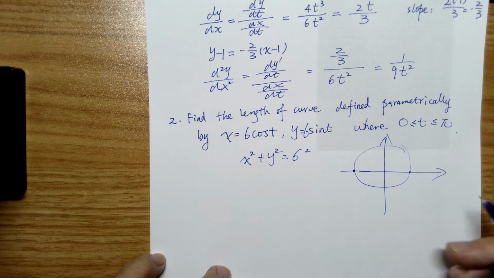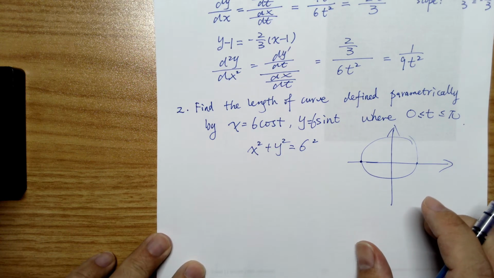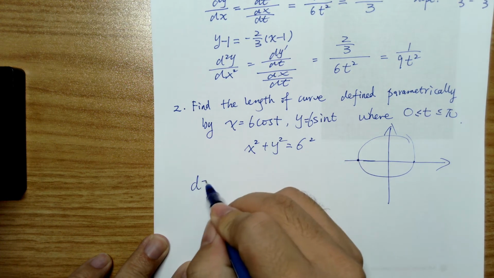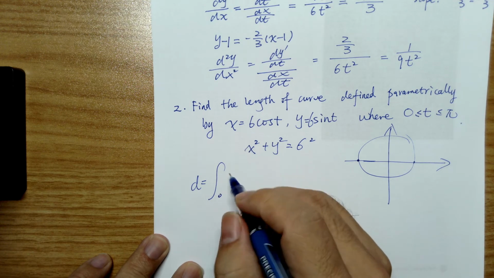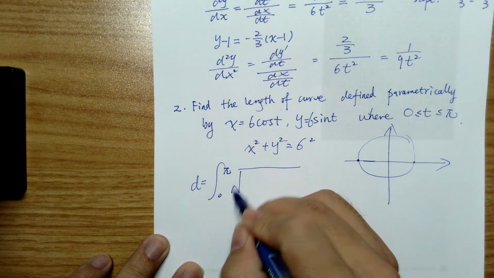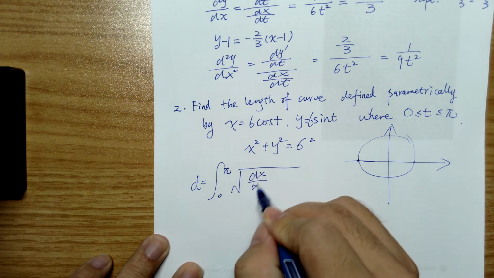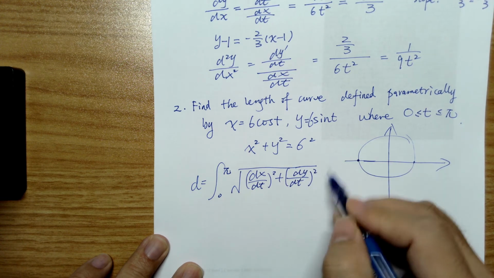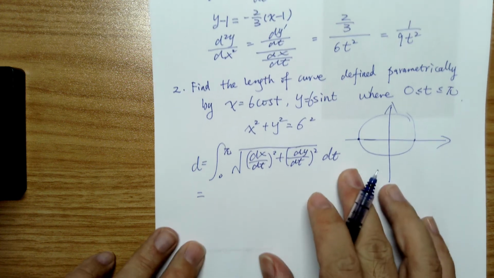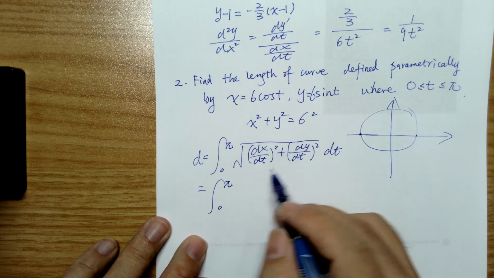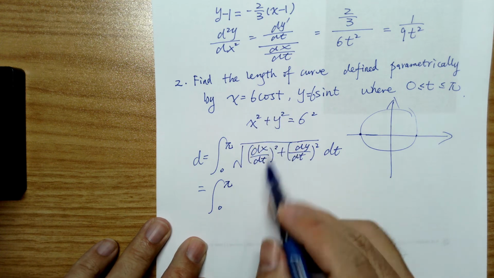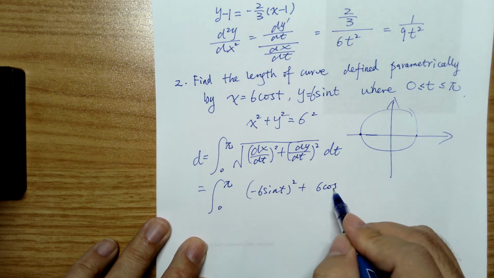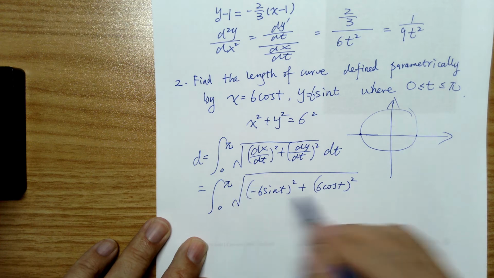So we can think about it that way, or we can write it using the formula for the length of a curve parametrically, that is, from 0 to pi, the square root of (dx/dt) squared plus (dy/dt) squared, and then dt. So it turns out this part is going to be negative 6 sine t squared plus 6 cosine t squared, and then dt.